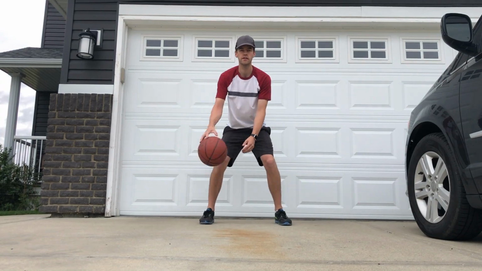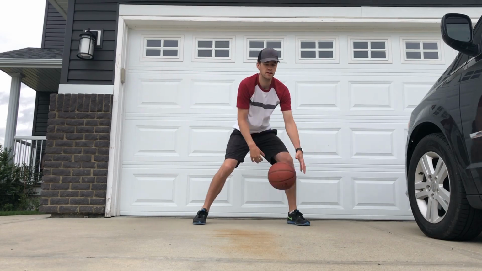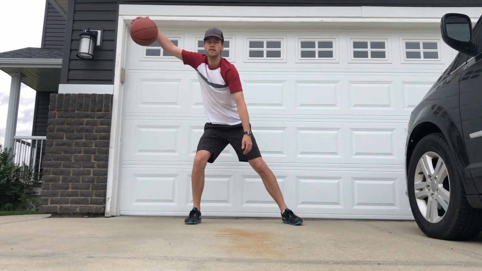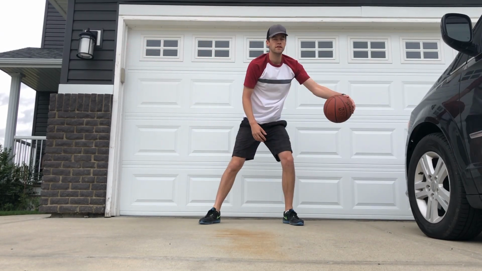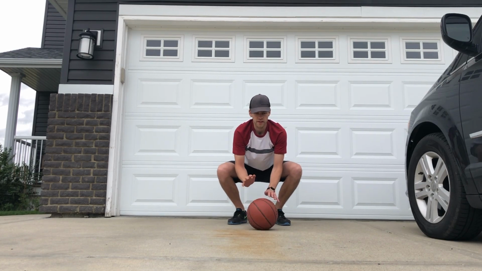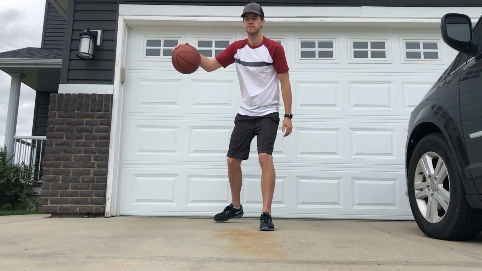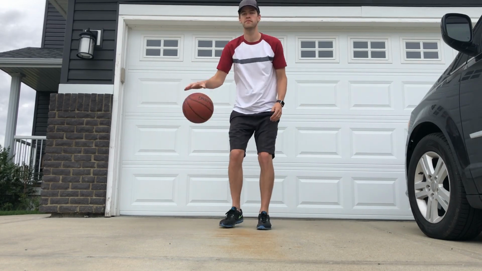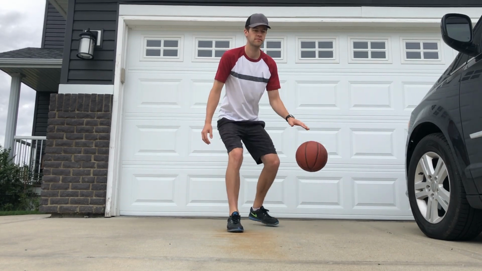Here, just a basic crossover, switching hands, doing a wide crossover, working on that control, pushing those boundaries a little bit. Here we're getting the fingers nice and warmed up, doing some piano dribbling, and then we're getting into some more advanced dribbling skills like trying through the legs.